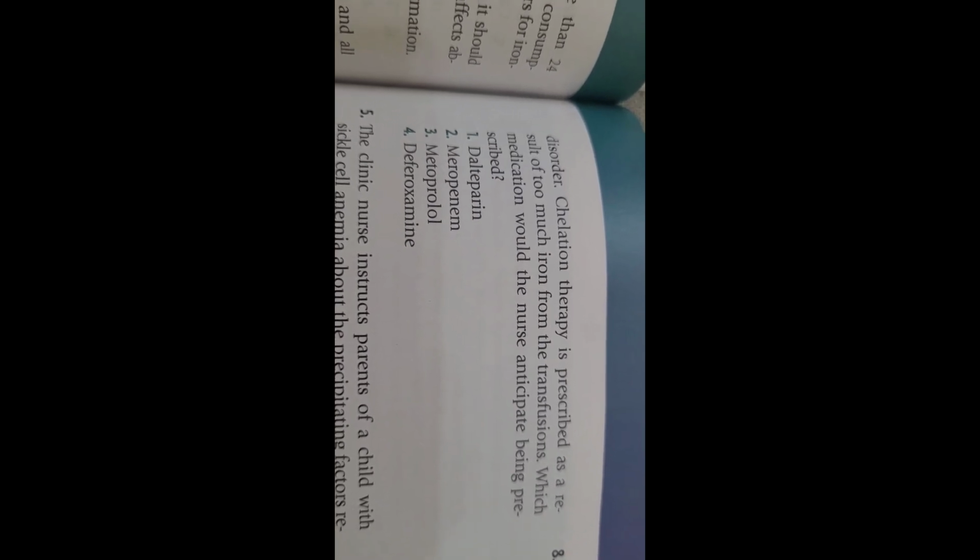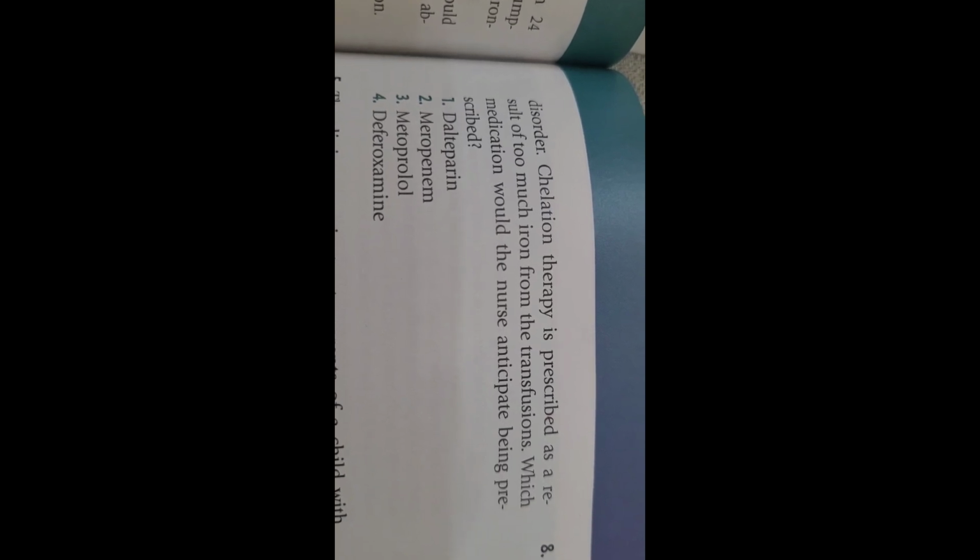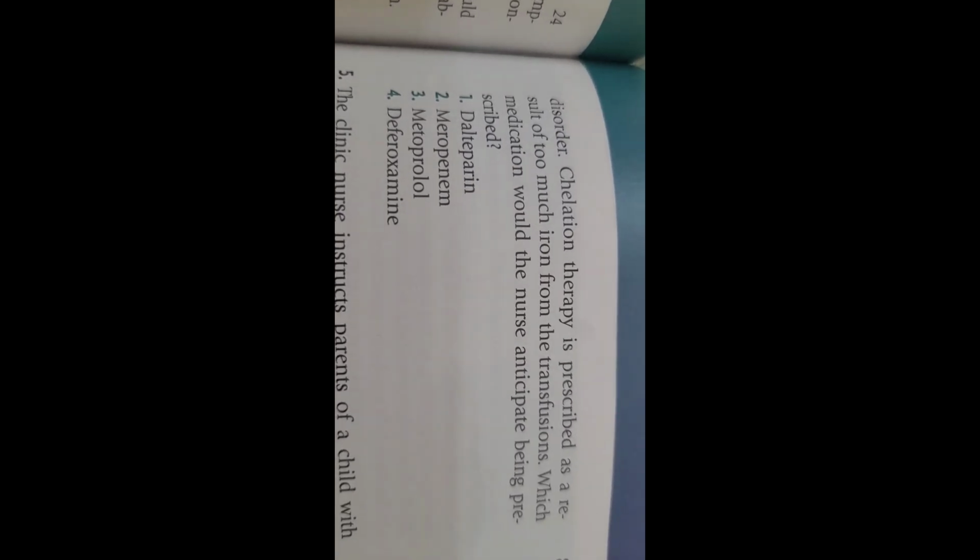So here the right answer is deferoxamine, because the major complication of long-term blood transfusion is too much iron in the blood, and the organs can be damaged. For chelation therapy, we can use either deferasirox or deferoxamine, as prescribed by the healthcare provider. Deferoxamine is classified as an antidote of acute iron toxicity.